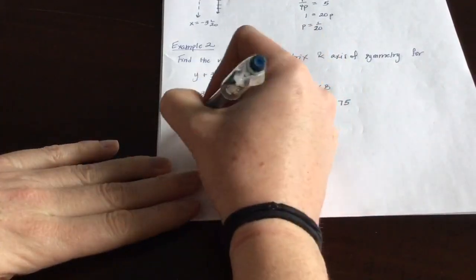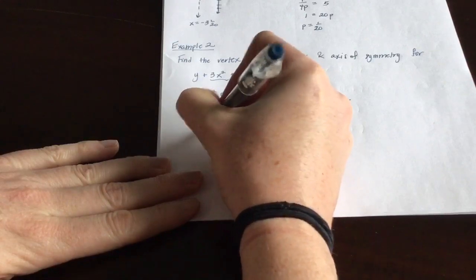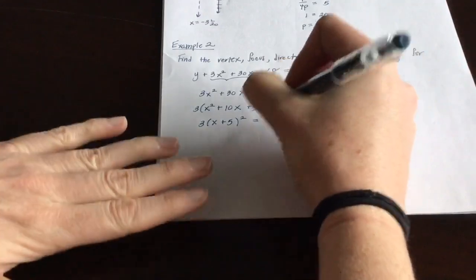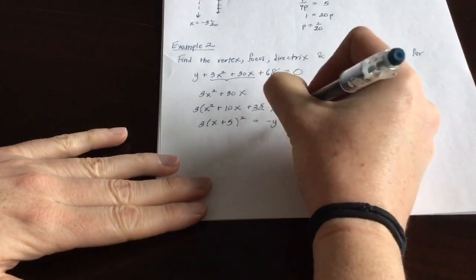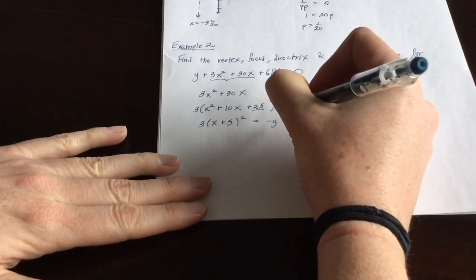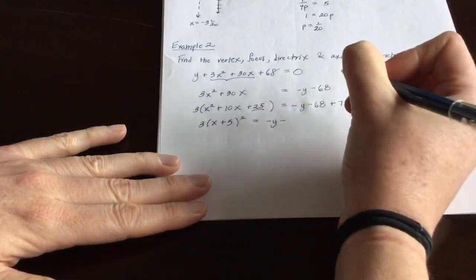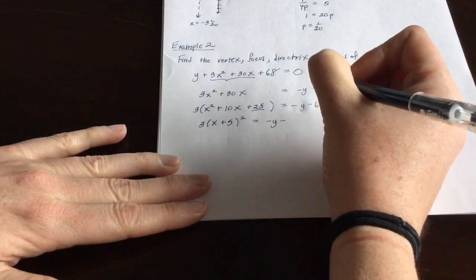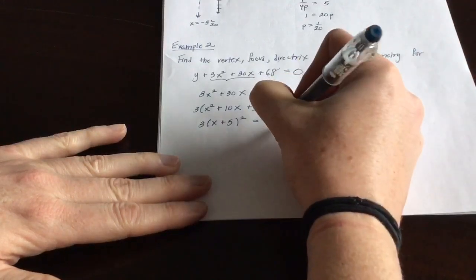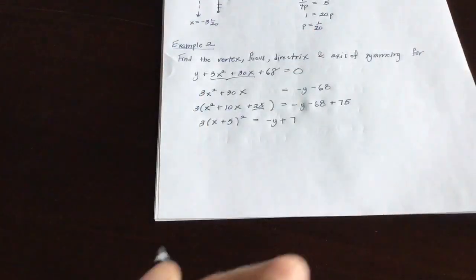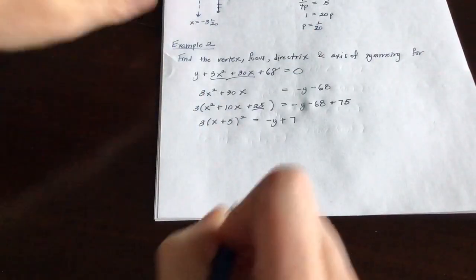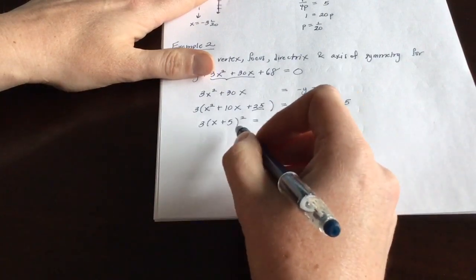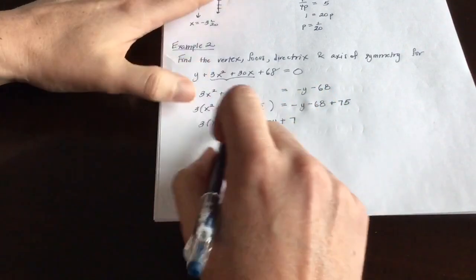Okay, so on the left side, I now have 3 times the quantity x plus 5 squared, and on the right side I have negative y, and what is negative 68 plus 75? It's negative 7? No. Oh, it's positive. Positive 7. That was hard. Subtraction's hard. All right, so now that I've got this, let's think about, where do you want the stretch factor to be? I want it to be on the squared side.